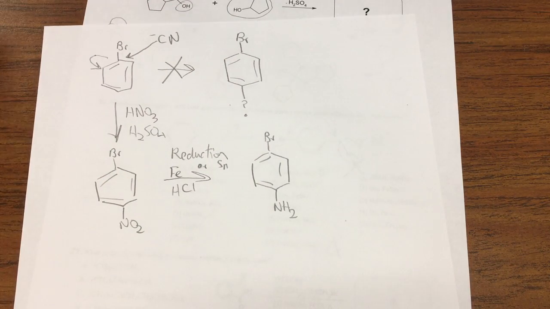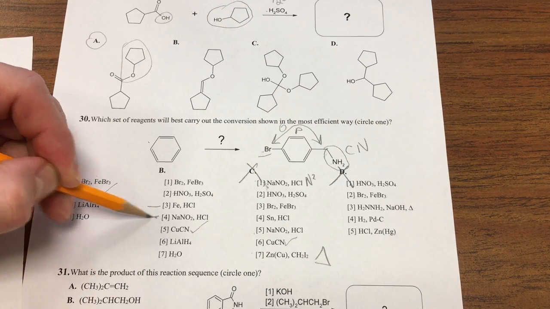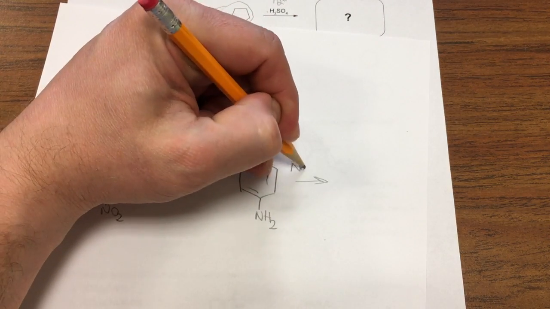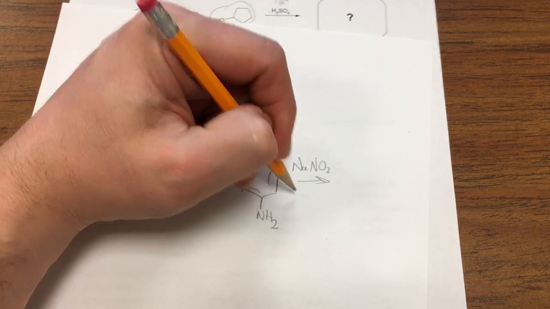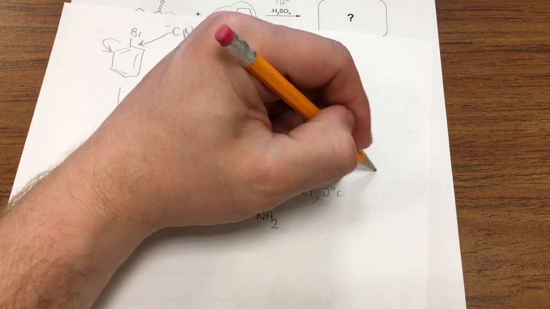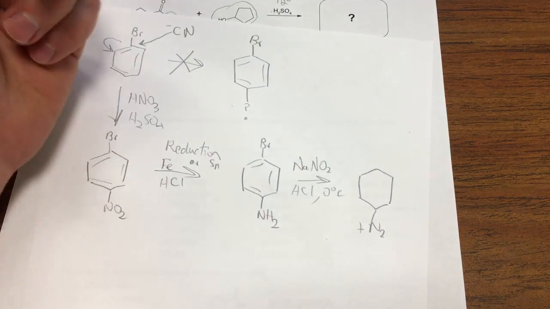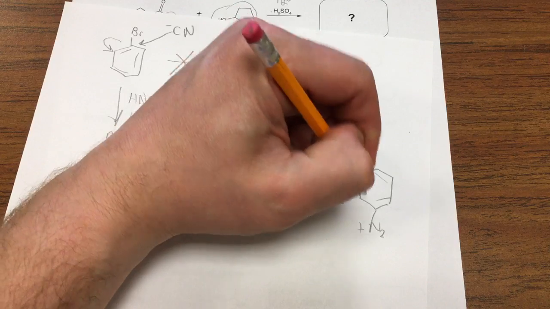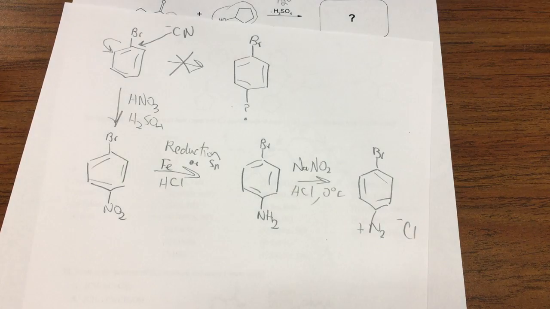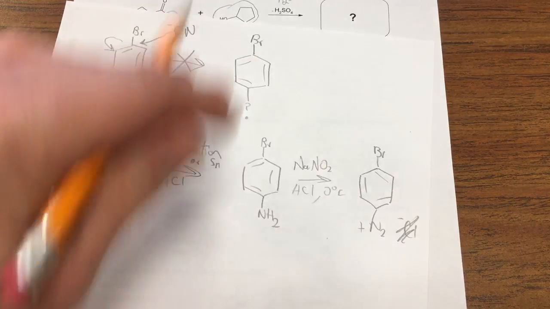That now can be converted to an N2. You see that's converted to an N2 using this NaNO2, the sodium nitrite it's called. So that's sodium nitrite, usually with HCl and cold temperatures, 0 degrees Celsius. This is a salt, so you can put an N plus right there, and sometimes the chloride gets shown. This is kind of, who cares about the chloride right there.